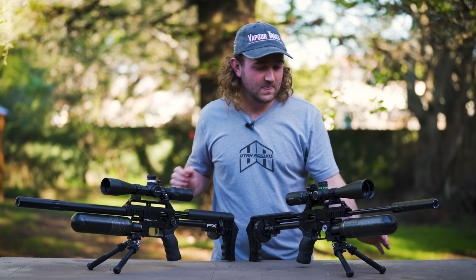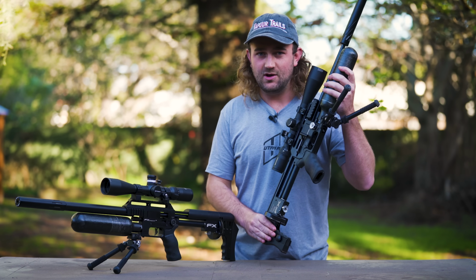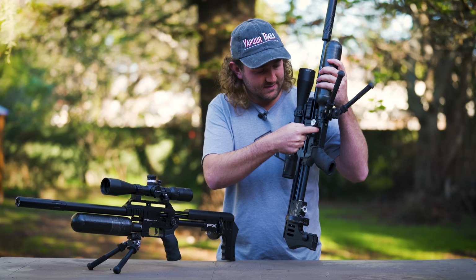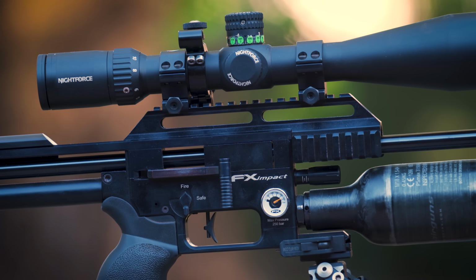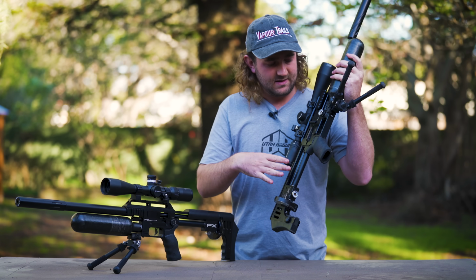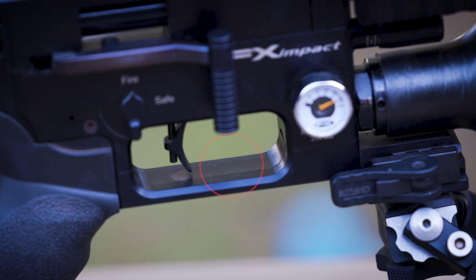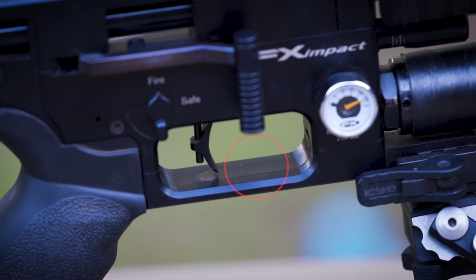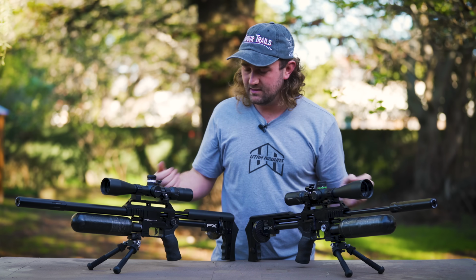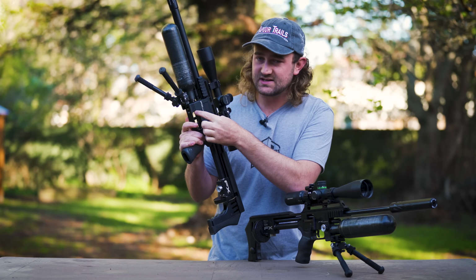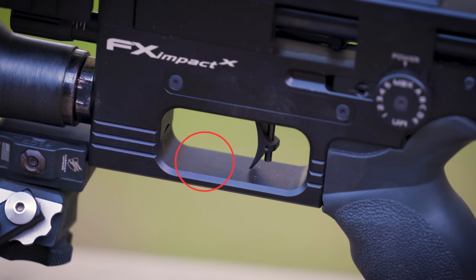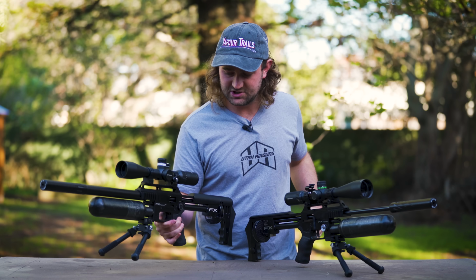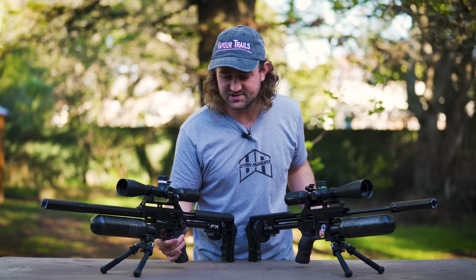For example, on the older Impact, there aren't any lines here on the side of the gun, on the side of the breech block, and you do see some kind of funny looking edges from the machining process, whereas on the Impact X you've got these nice lines added on here, and you don't see those funny machining lines over here inside the trigger grip. So those are, you know, minor cosmetic changes.